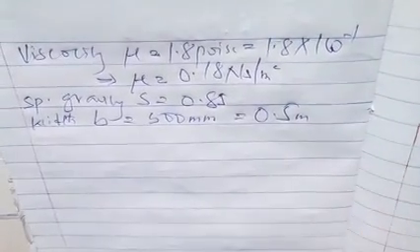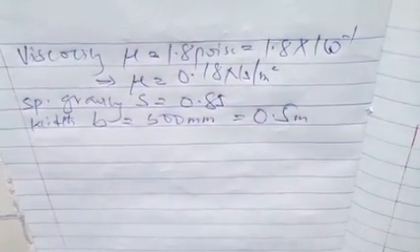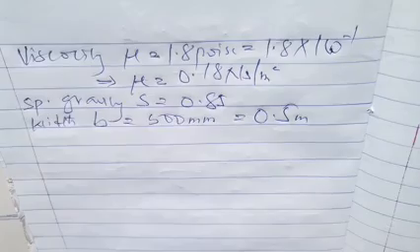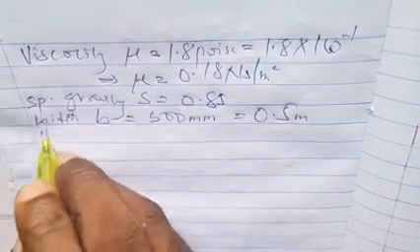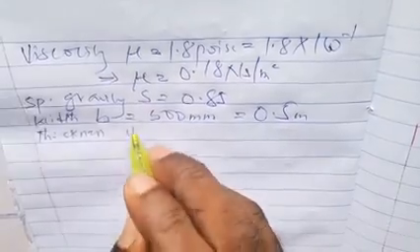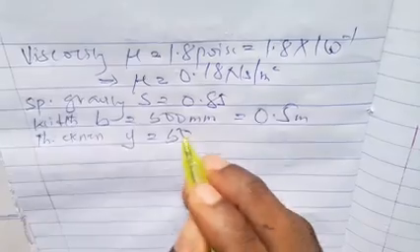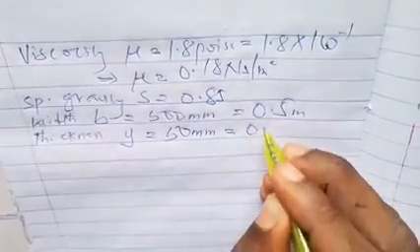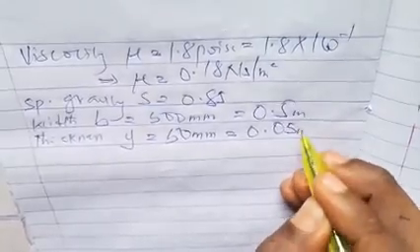You have 0.5 in meters. Next parameter that was given to us is 50 millimeters thick in flow direction. So we're given thickness, and the thickness is simply y. It was given as 50 millimeters. Converting to meters, divide by 1000. You have 0.05 in meters.